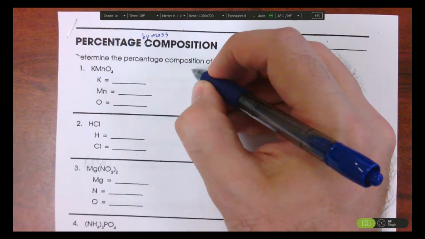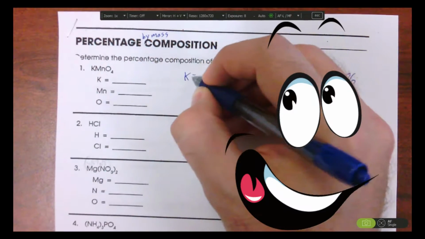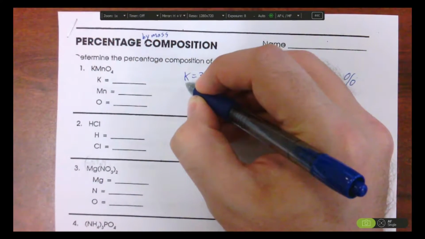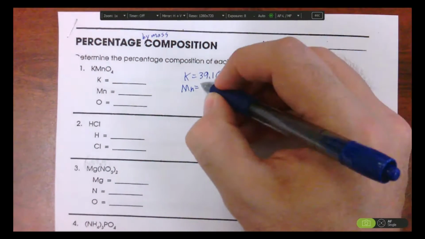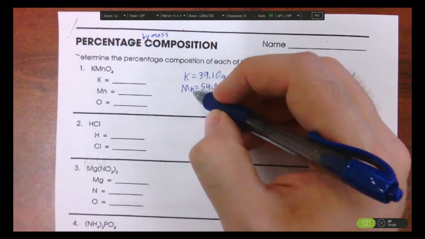Potassium, 39.1, right? Yeah. 39.1. Manganese, 54.94. And 4 oxygen, 4 times 16.